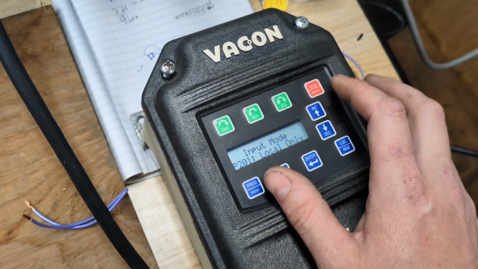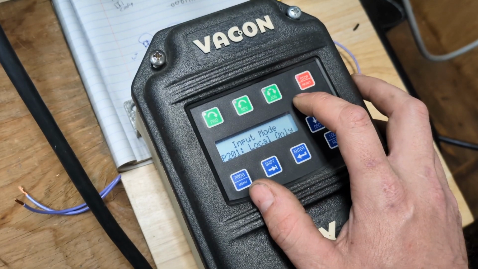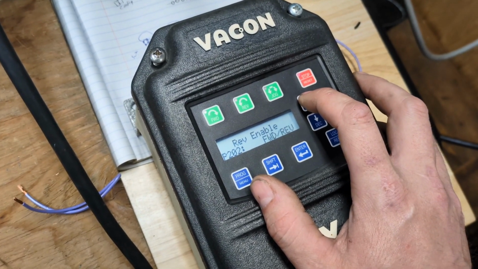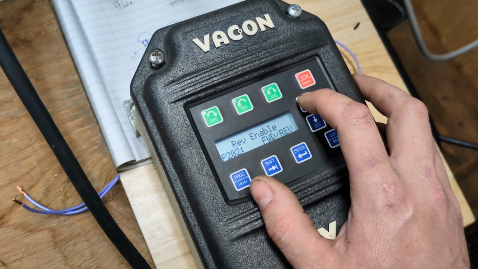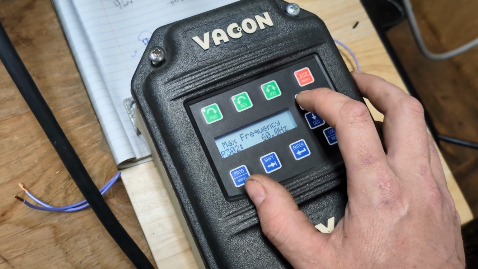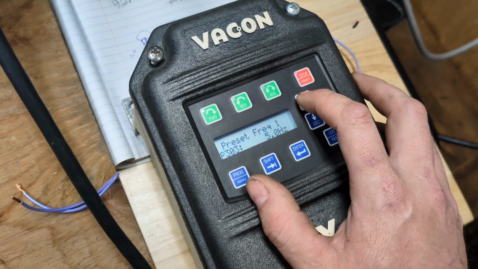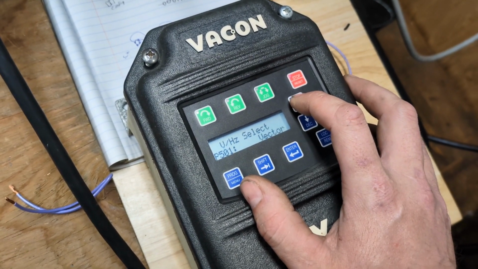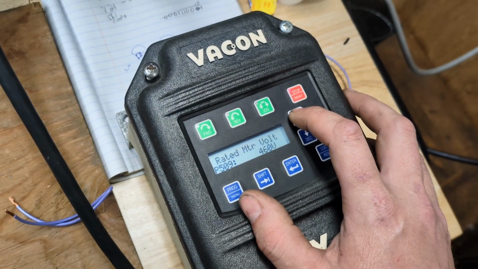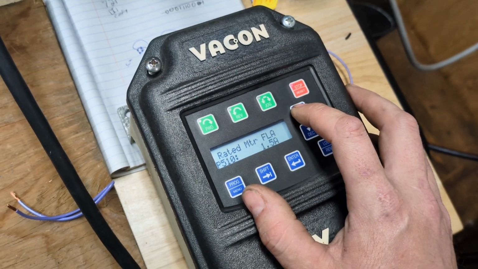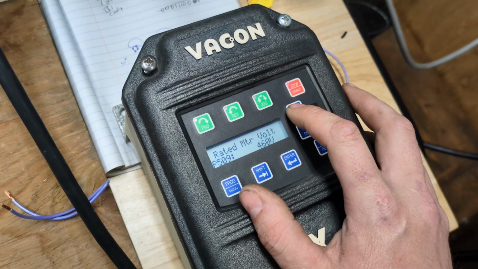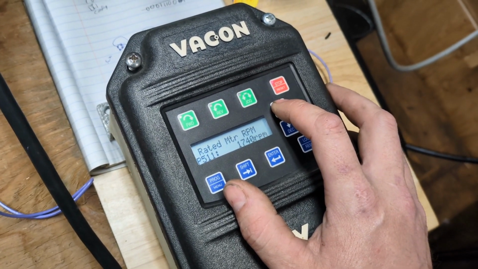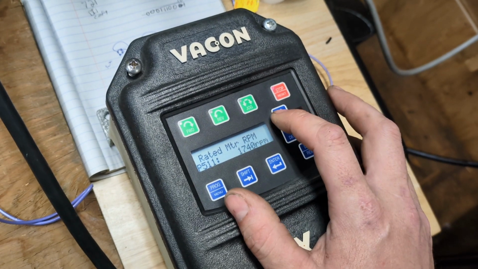It's going to bring you in here, and these are some of the settings you can change. Your input mode, reverse enabled. Normally reverse is not enabled from the factory. You got your min frequency, max frequency, then we have some preset frequencies and accel time, decel time. It gets into a lot more stuff here the further we go. Here you can change your motor voltage, you can change your FLA, you can change the RPM, the motor rated RPM.